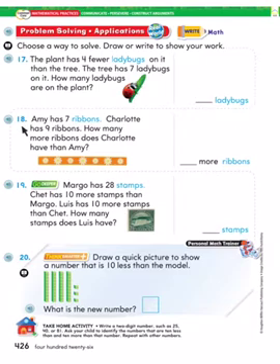Then when you get to number 18, it says Amy has 7 ribbons. Charlotte has 9 ribbons. How many more ribbons does Charlotte have than Amy? Okay, so that's kind of one of those comparison problems. How many more does she have? And then over here you're going to write how many more ribbons.